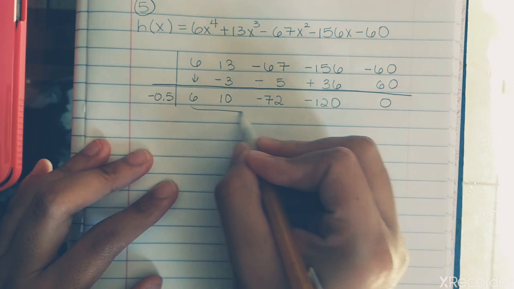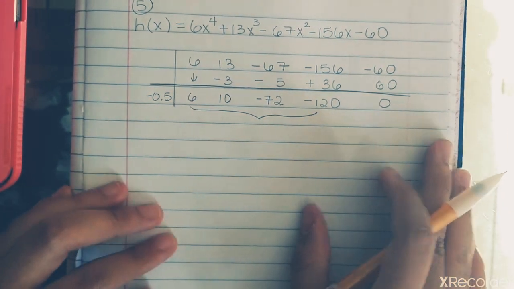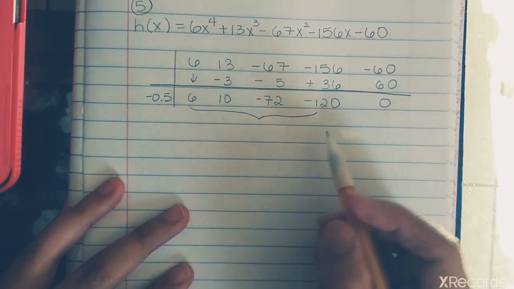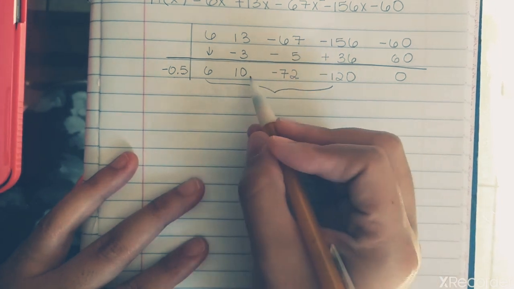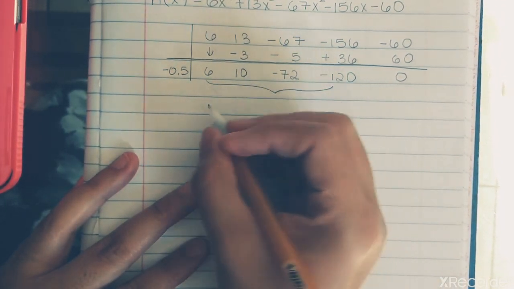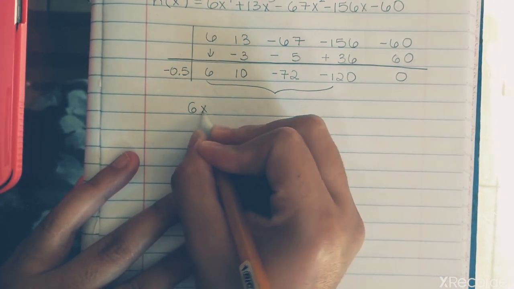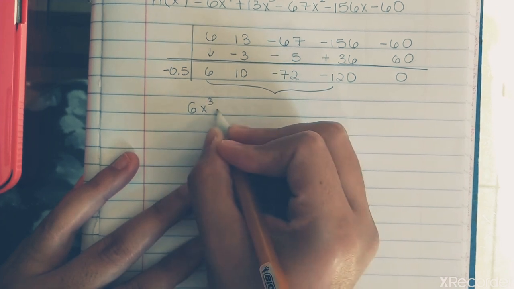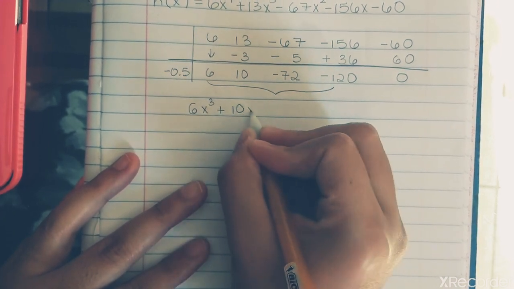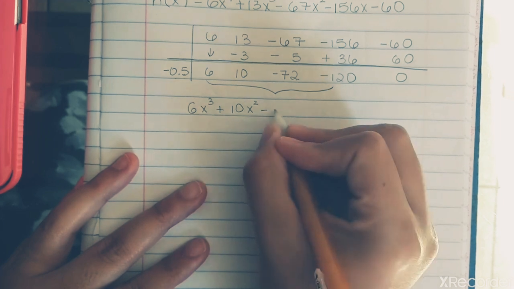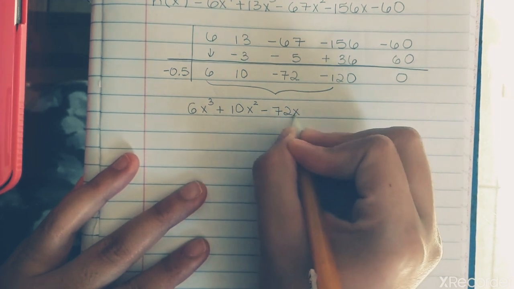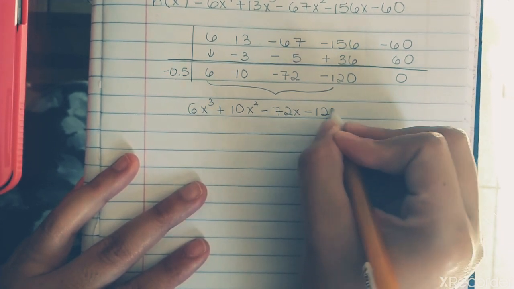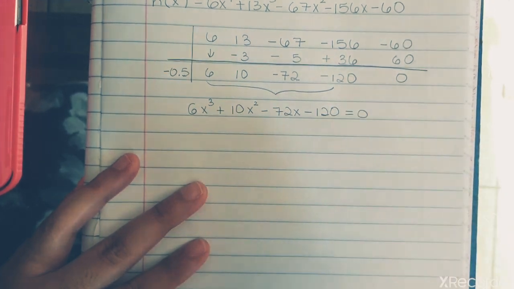Now, this is a new polynomial that I noticed that I can easily factor. I believe I could factor it by using grouping. Let's see. Now I have this new polynomial, 6x cubed plus 10x squared minus 72x minus 120, and that must equal 0.